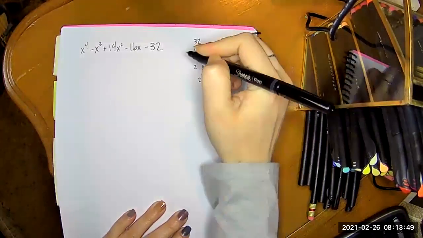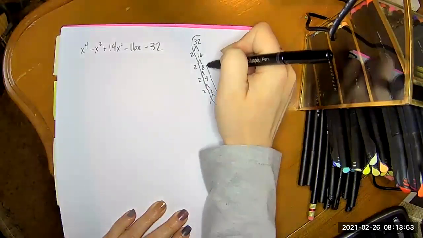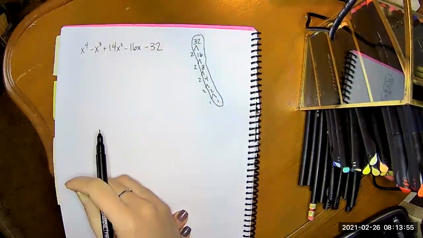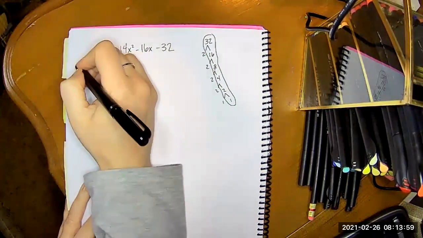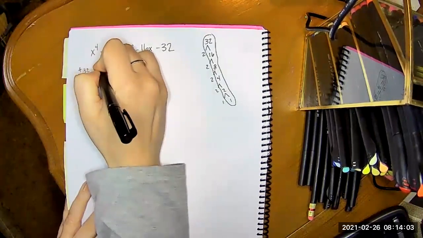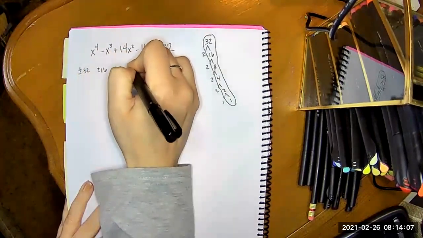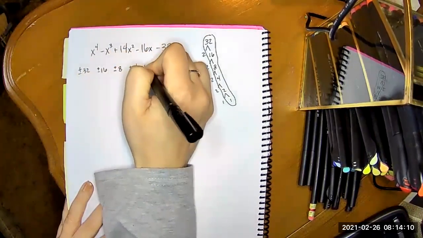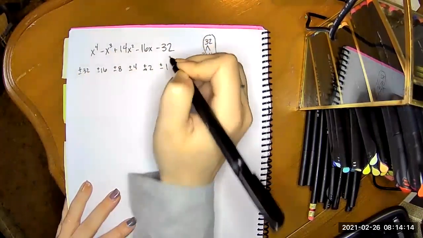No prime factorizations, but those are all the possible factors for this polynomial. So I could have plus or minus 32, plus or minus 16, plus or minus 8, plus or minus 4, plus or minus 2, or plus or minus 1.